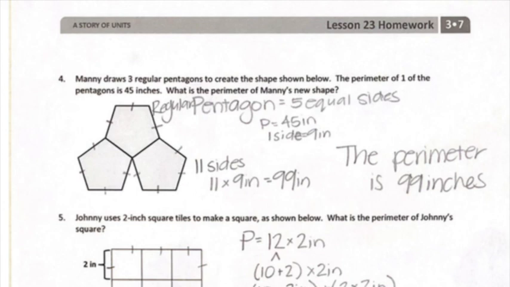So each side length of those pentagons is 9 inches. Then I put a mark on all the outside lines of these pentagon shapes to get the perimeter. There are 11 sides that I will be measuring. If those sides are 9 inches long, I'm going to do 11 times 9 inches to get 99 inches. So the perimeter of this new shape is 99 inches.